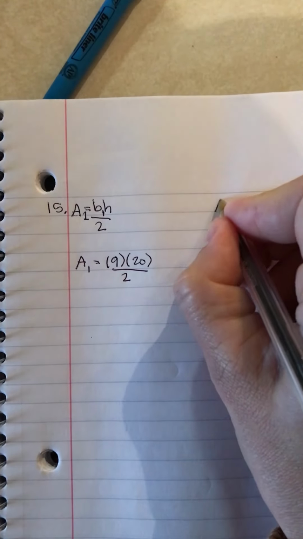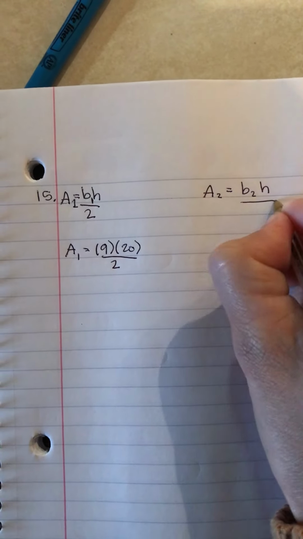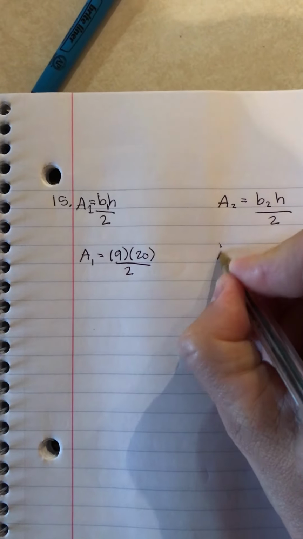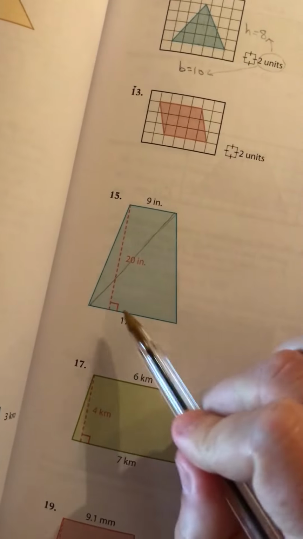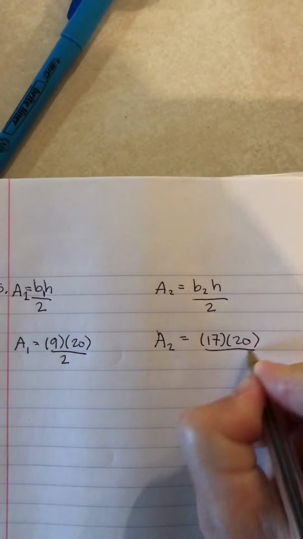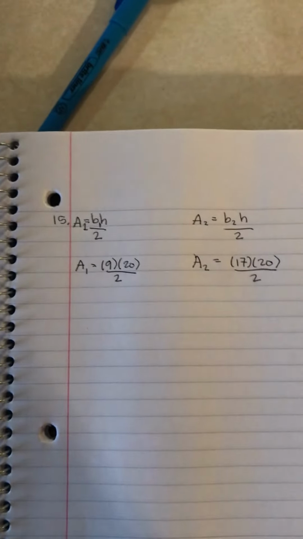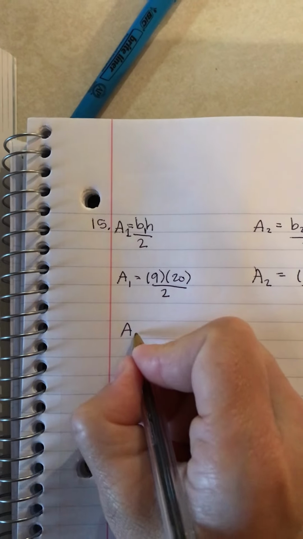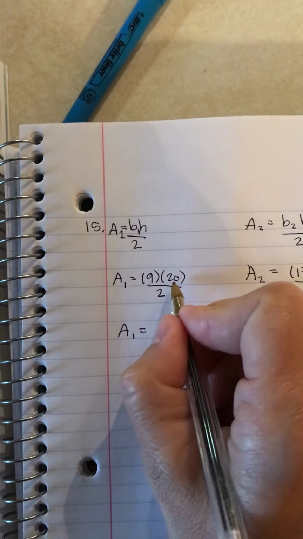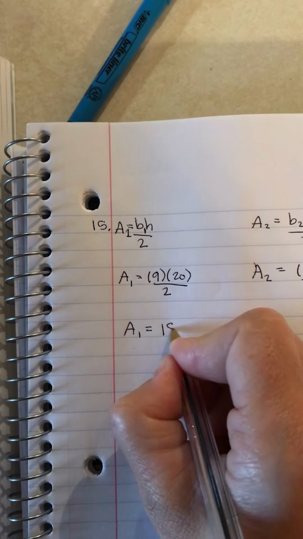Over here, I'm just going to start my area of the second one. And that's going to be base 2 times height over 2. I'm just kind of working them alongside each other. I hope that's not too confusing, but base 2 times the height of 20. So that's 17 times 20 over 2. When you work these two out, both of these together will be the entire area. So let's work this one out. A1 equals, okay, 9 times 20. 9 times 2 is 18. So 180. You just add that 0 on the end.